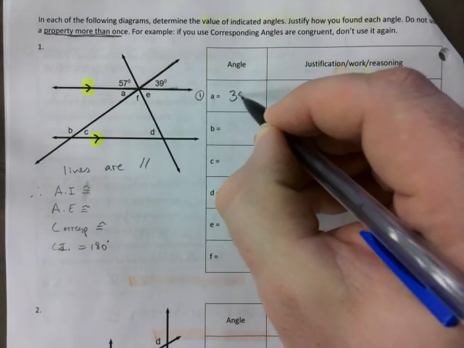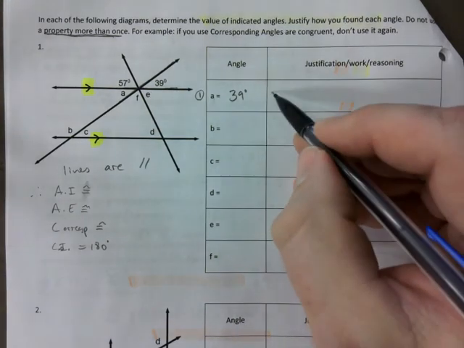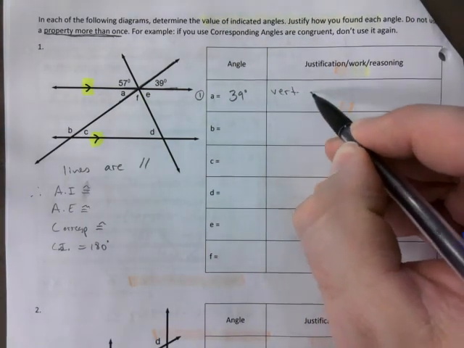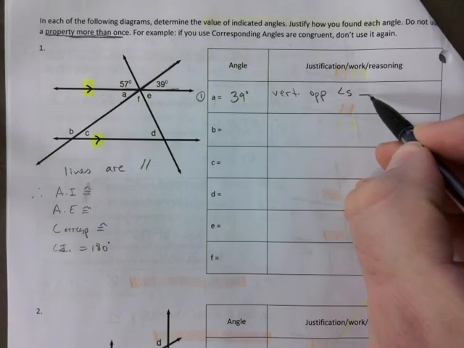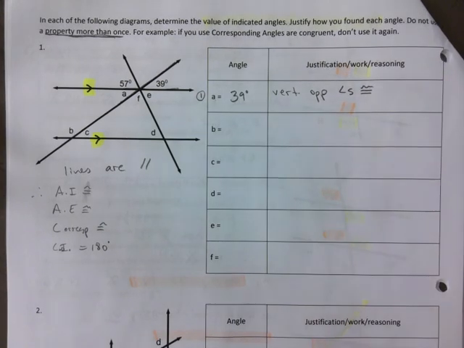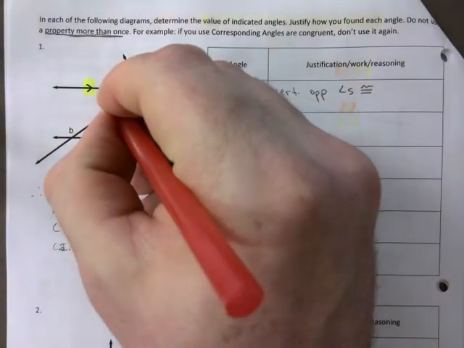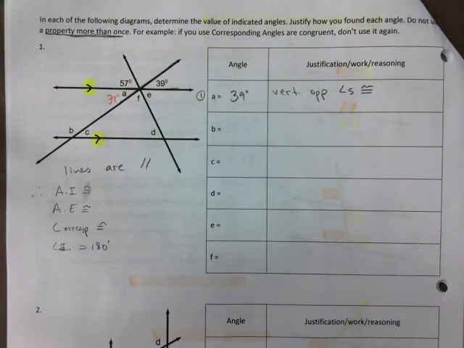So let's put 39 down. And I'll just say vertically opposite angles are congruent. No work needed there other than that. So how about we write that in our diagram to have fewer unknowns there. We know that that's 39.